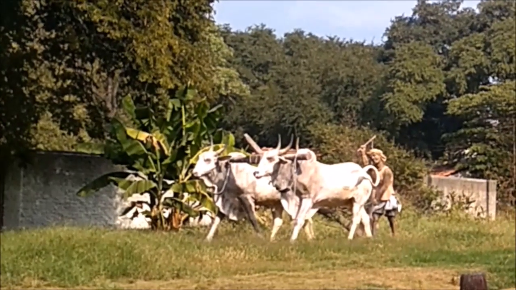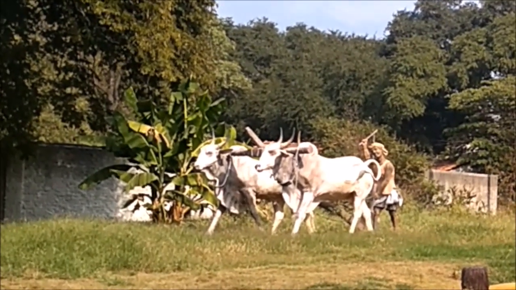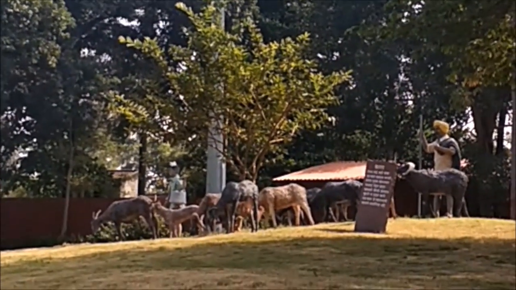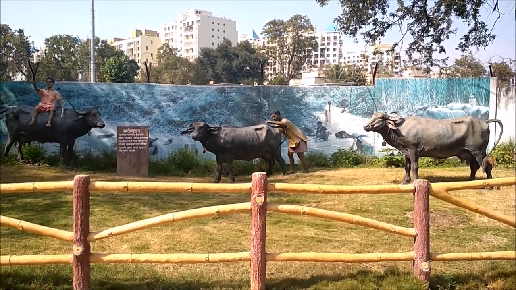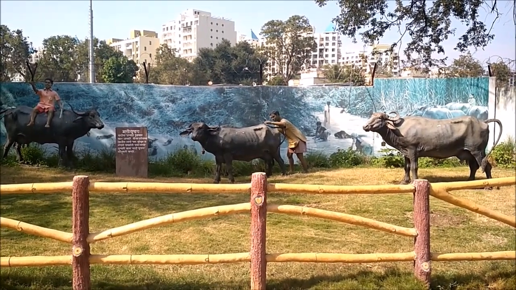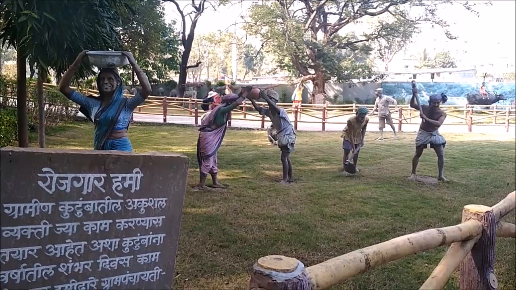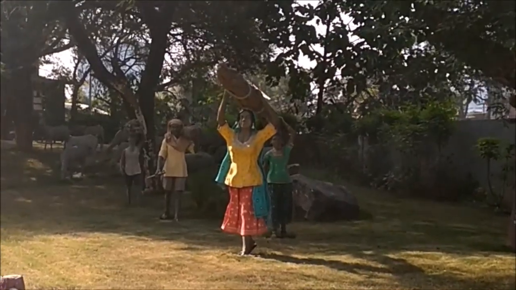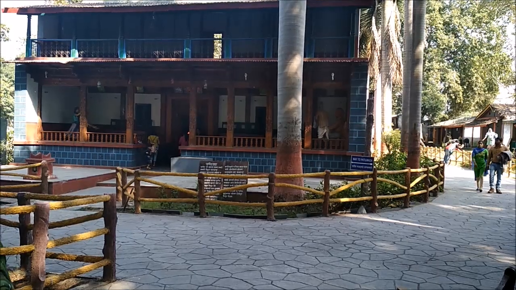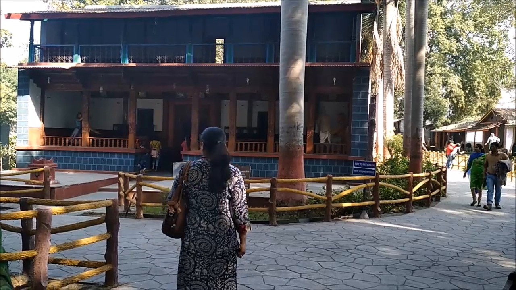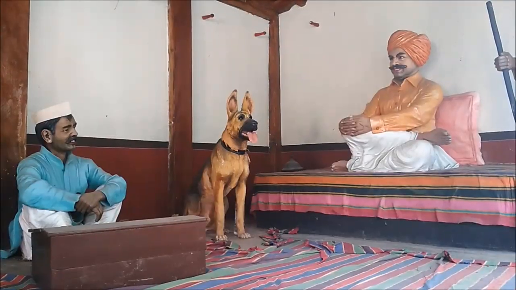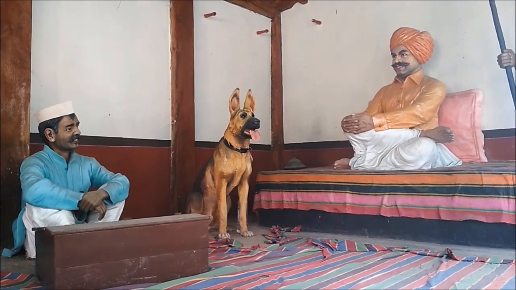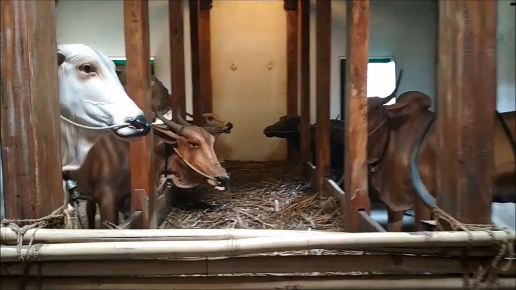Upon going a little bit further, what we can see is a farmer working in his farm with his cattle. There's also a scene of daily workers working over here. This house which you can see over here is the Patil Vada, which is the house of the head of the village. In olden days, these houses were built using rocks and wood, and it's got a beautiful veranda to sit. Behind the Patil Vada is a shelter for the cattle.